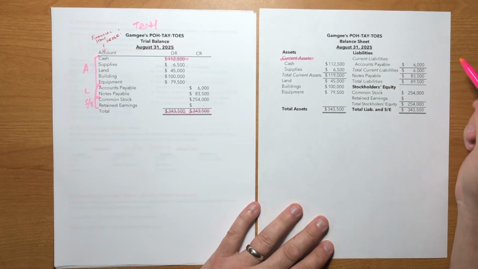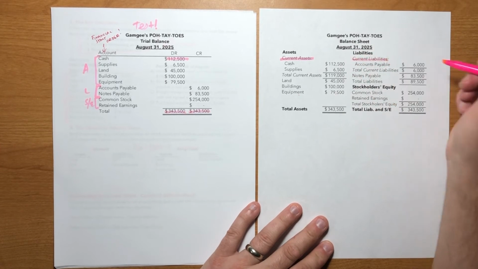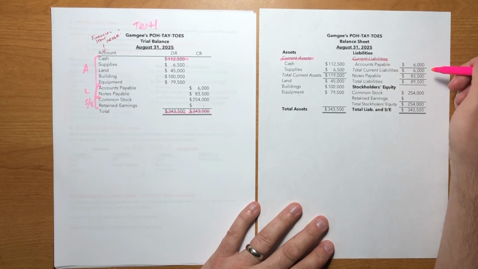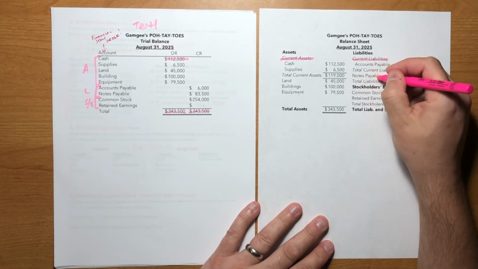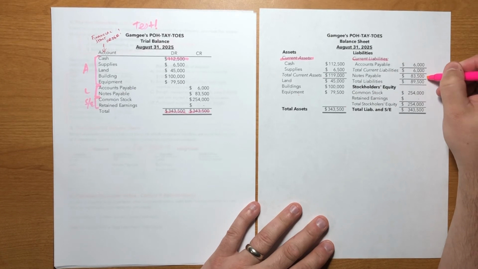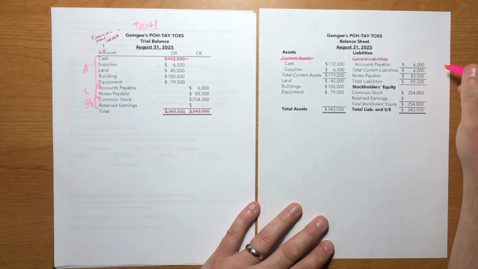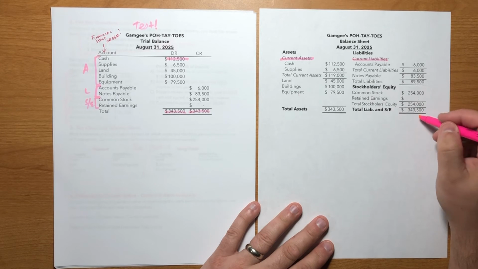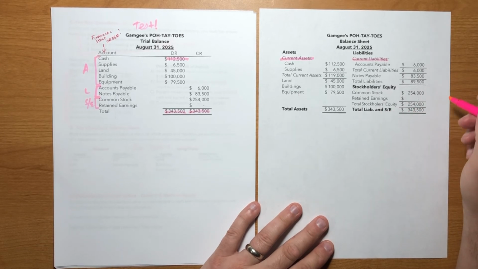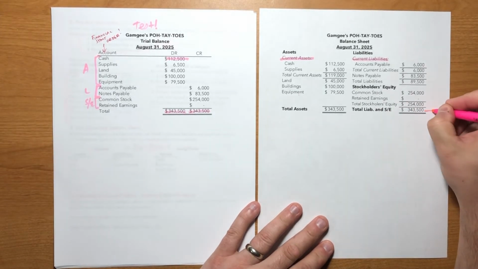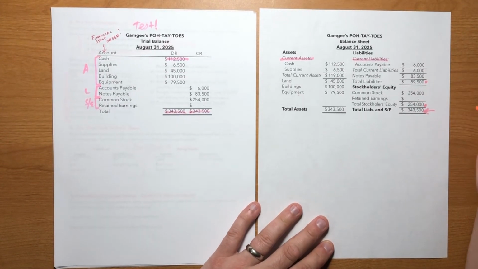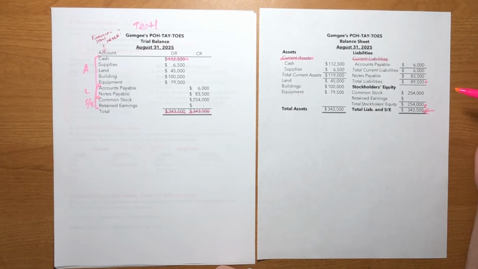Then we have liabilities, which starts with current liabilities. The only current liability we have in our example is accounts payable. The notes payable is a long-term liability. And then we have total liabilities. Common stock, retained earnings, those are our two equity accounts. Total stockholders' equity, and total liabilities and stockholders' equity. So here, right, our total is the total of this and this, right? The total liabilities and total stockholders' equity. So this is a classified balance sheet.